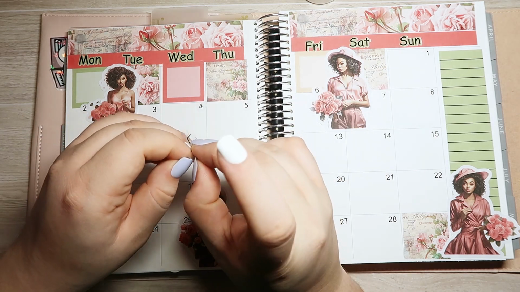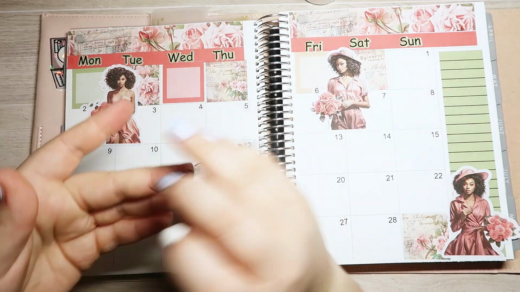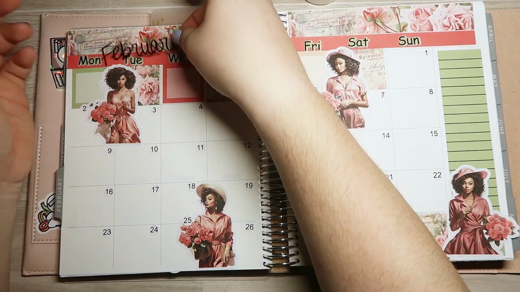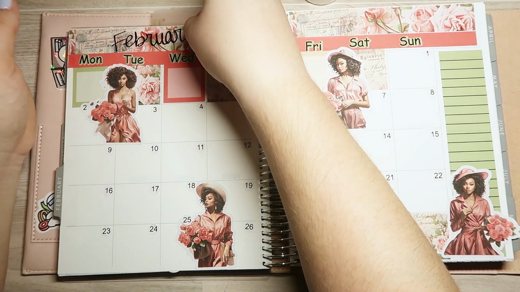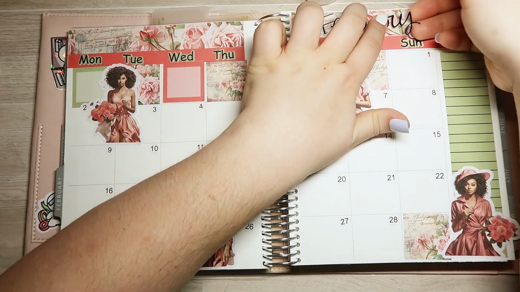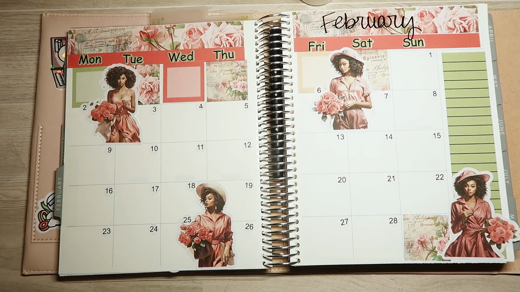This is not a SerilynArt sticker, but that is okay. This is not a Bless Your Heart sticker either. Should I put it there? I'm going to put it up here. I feel like there's too much going on this side, so I'm going to put it over here. There. That looks so fun.